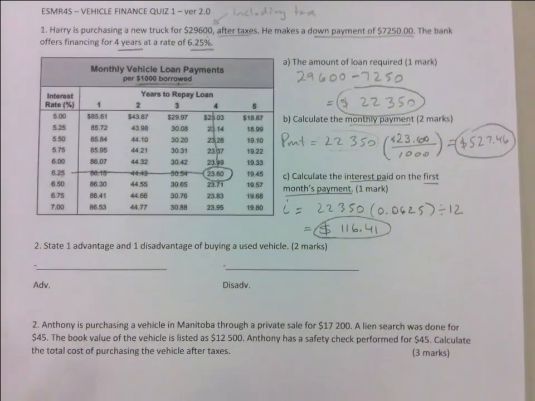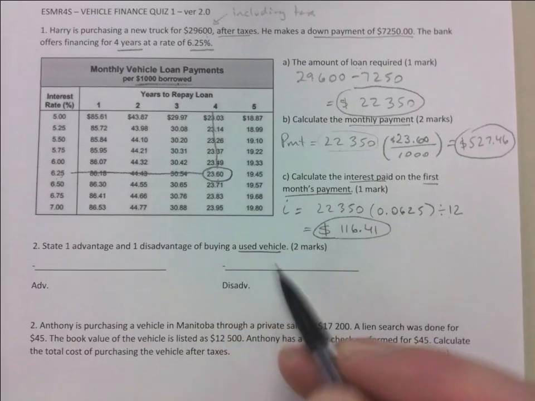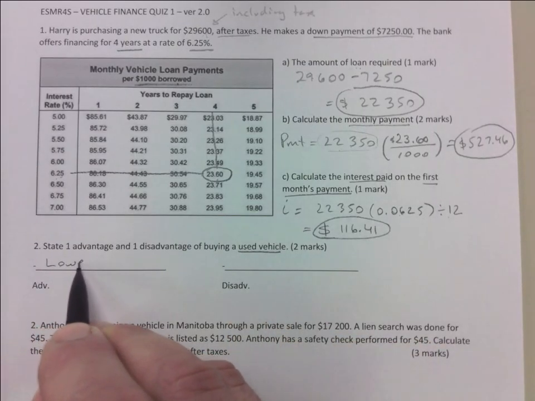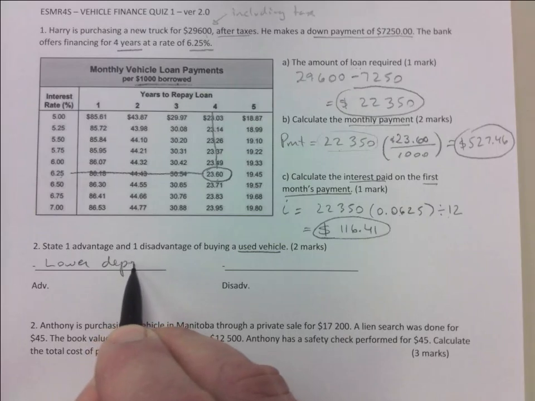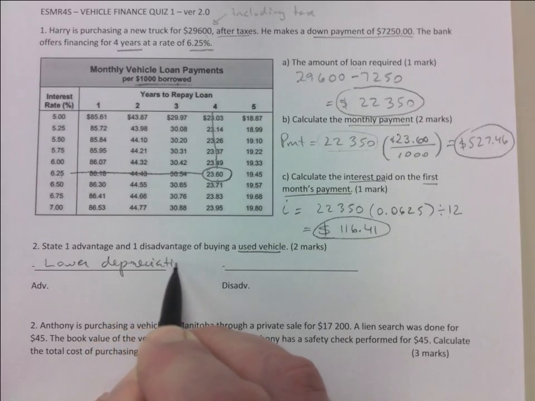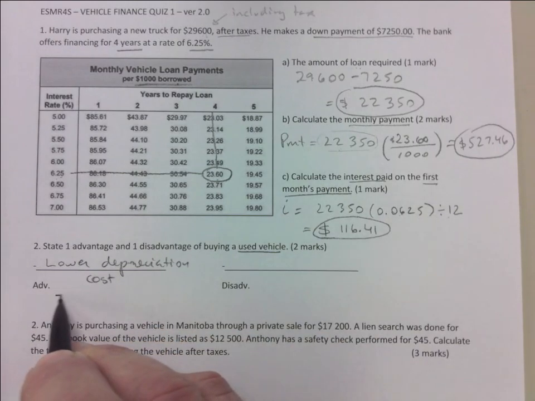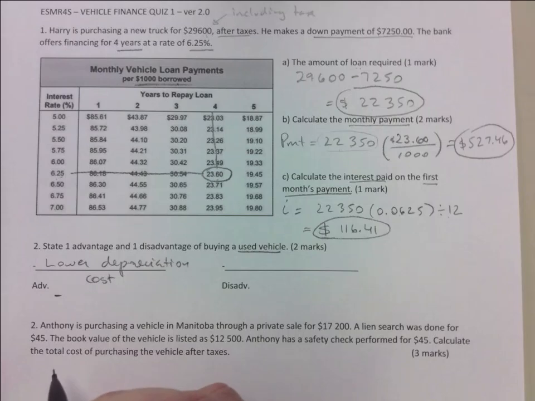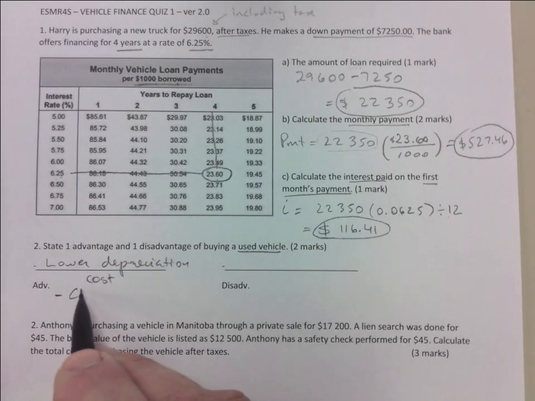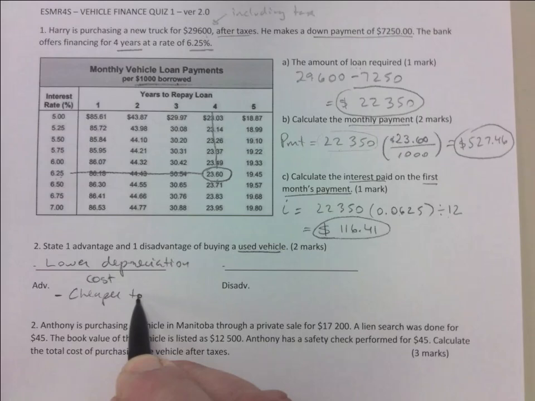Okay? State one advantage and one disadvantage of buying a used vehicle. Advantage, I would say lower depreciation. Costs, right? You can say that, did I say it costs less to insure? Did I give you that one? Cheaper to insure, yeah, okay. Cheaper to insure.